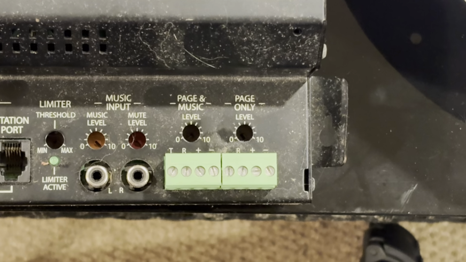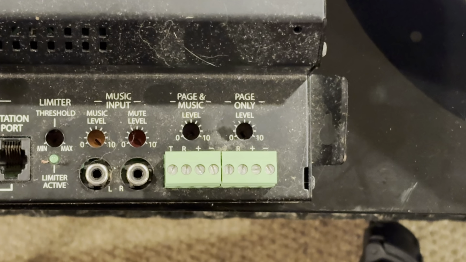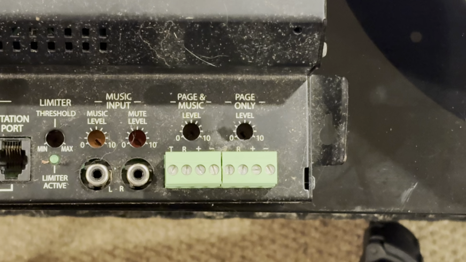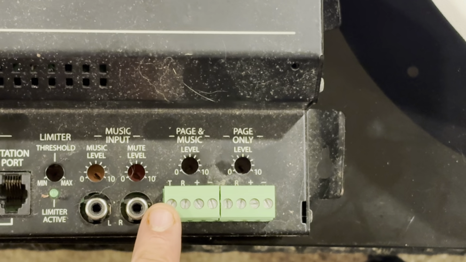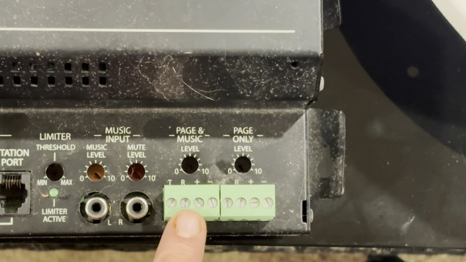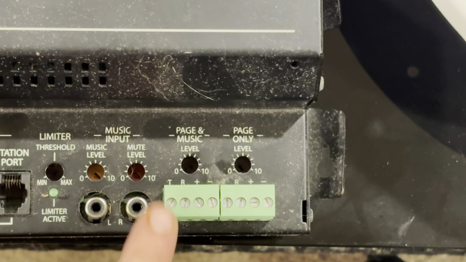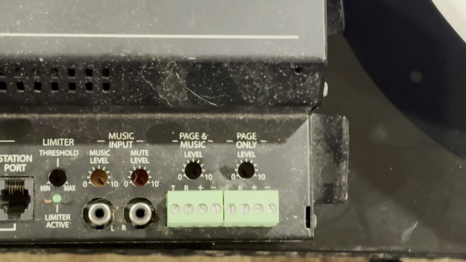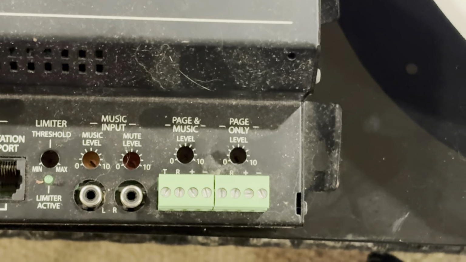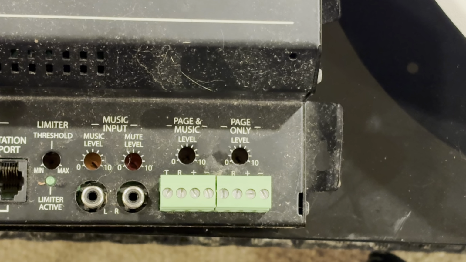And then this is the confusing part. See this tip and ring? That's your audio outputs to this amplifier. I'm going to talk about the amplifier in a minute. So your tip is basically positive, and then your ring is negative. I think these are not polarity sensitive. Either they are or not, I am not sure. I've heard from multiple sources that it could be either one. I don't know.